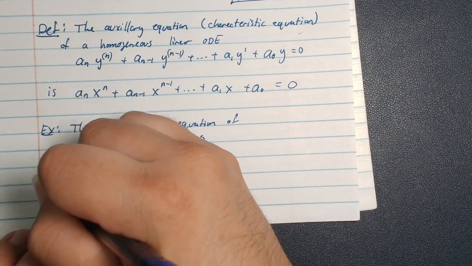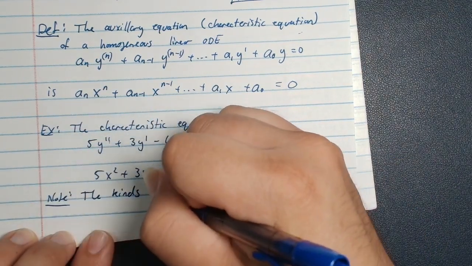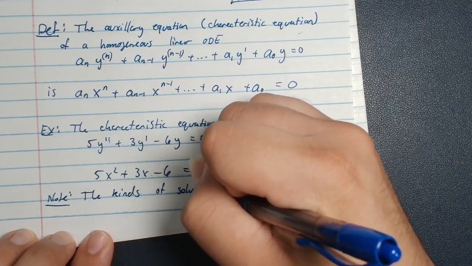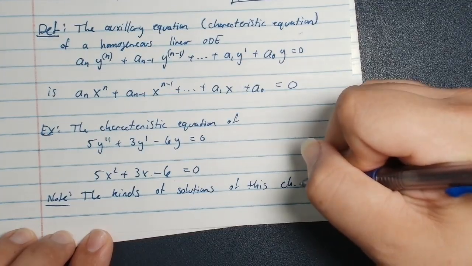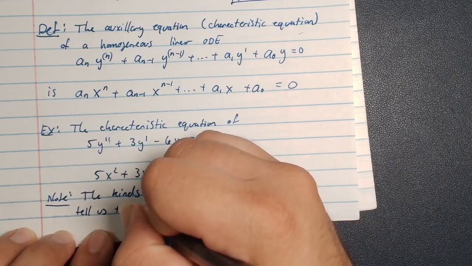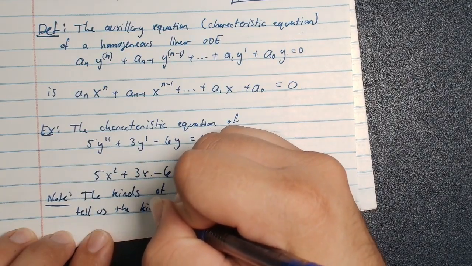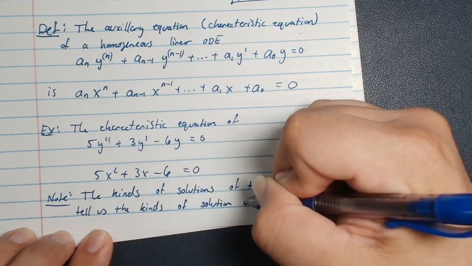So here, note the kinds of solutions of this characteristic equation tell us the kinds of solutions of the ODE.